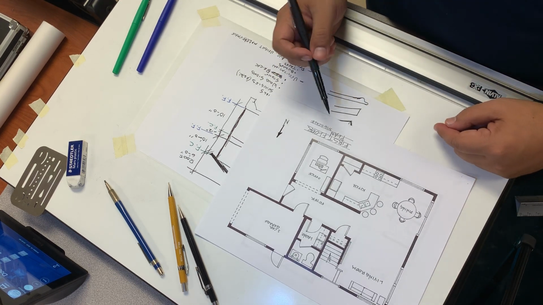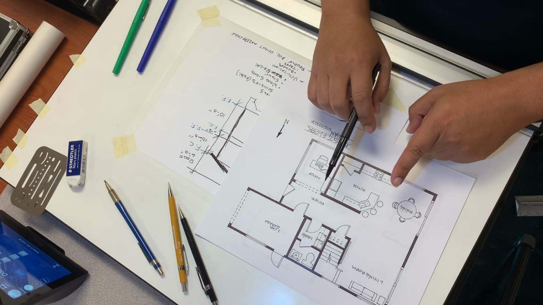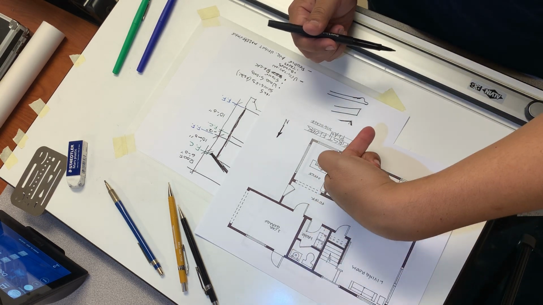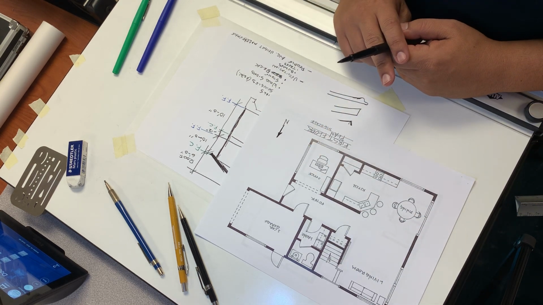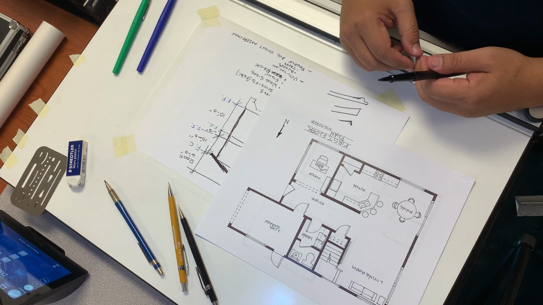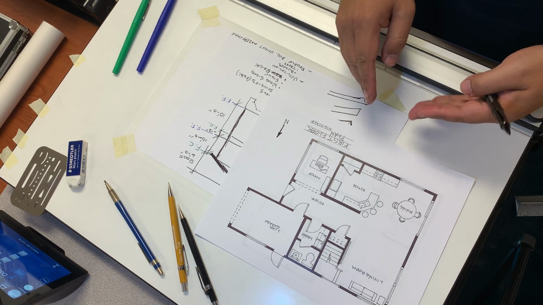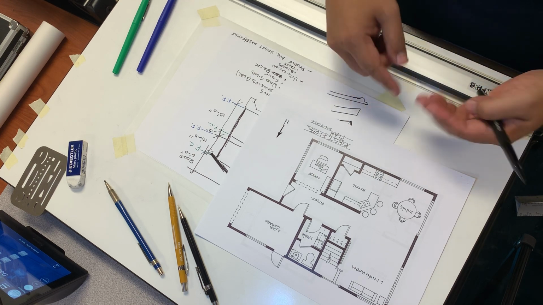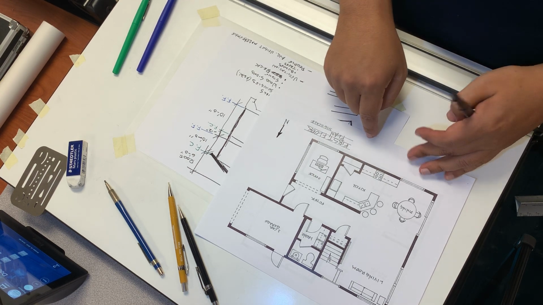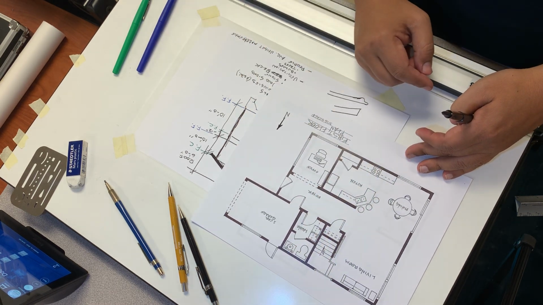So the argument is, are we looking north this way or this way? Now, there's argumentation for both. Personally, I label it where if I'm standing here and I'm looking this way, I'm looking towards the north direction.